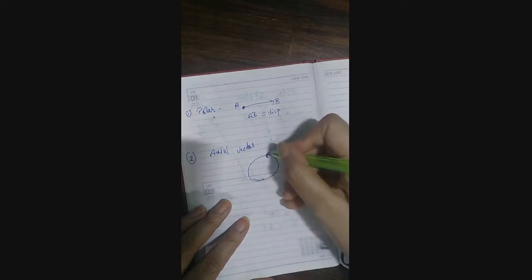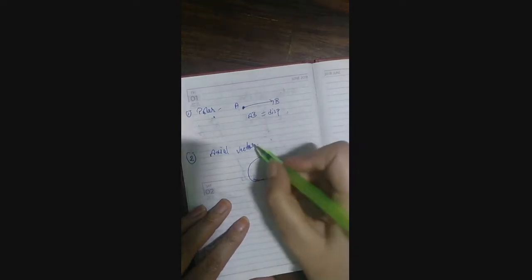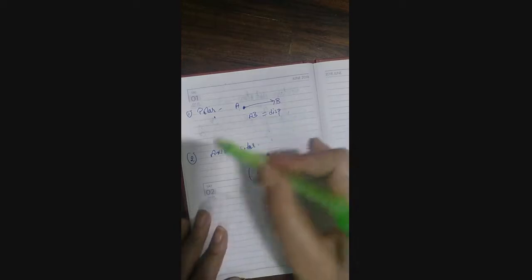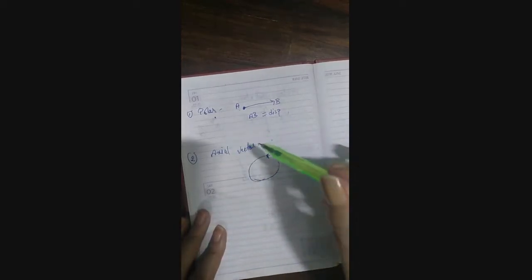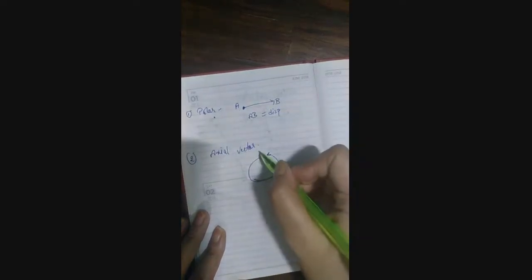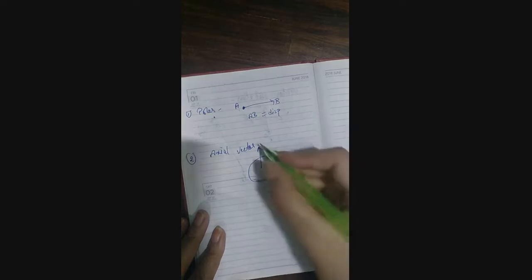So how do we know the direction of this vector? If the object is moving in this plane of paper in a circular motion, then the direction of the vector will be upward, like this. The direction of the vector will be upward. So this arrow over here gives the direction of the vector. Example, omega.